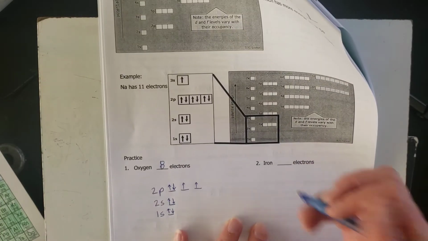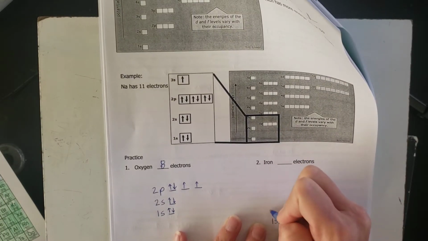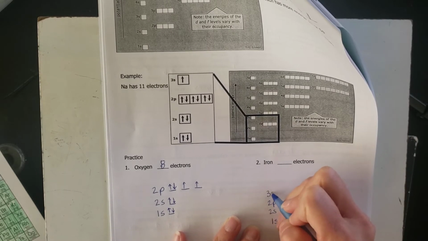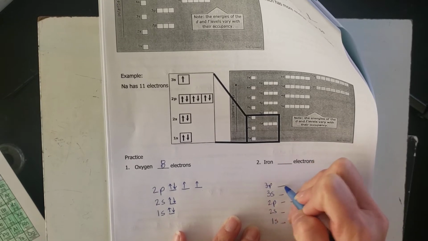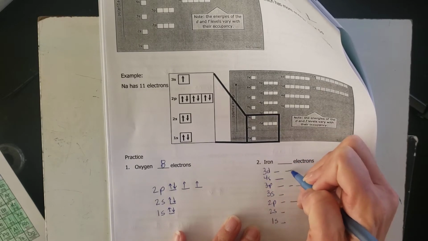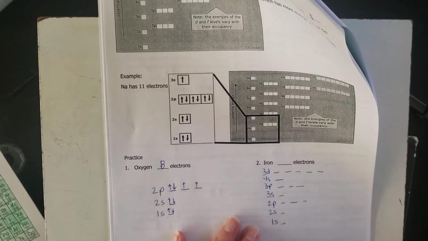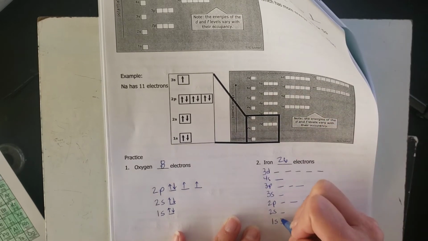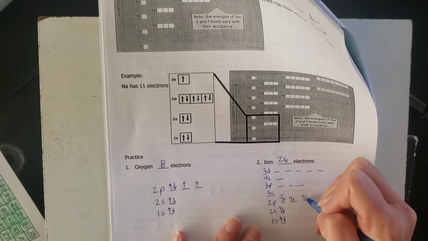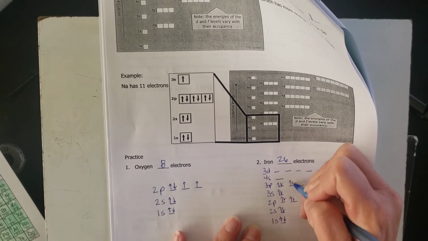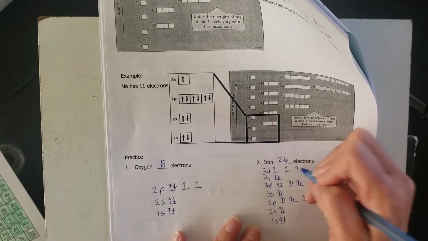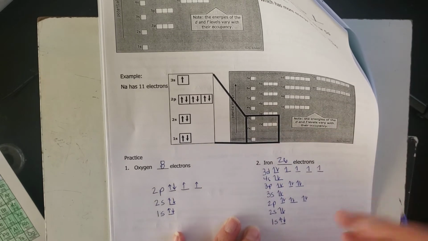So I'm going to start with 1s, 2s, 2p, 3 lines there, 3s, 3p, 4s. Now I go to 3d, which gets 5 lines because there are 5 orbitals in a d sublevel. Total of 26 electrons. So I'm going to fill these in real quick, and these are my quick arrows, like a half arrow. Okay, so I'm up to 18, 20, 21, 22, 23, 24, 25, 26.